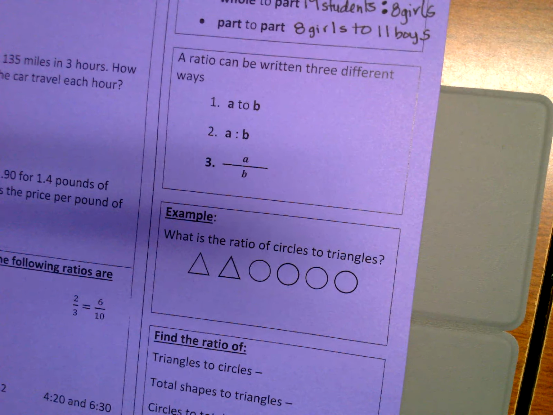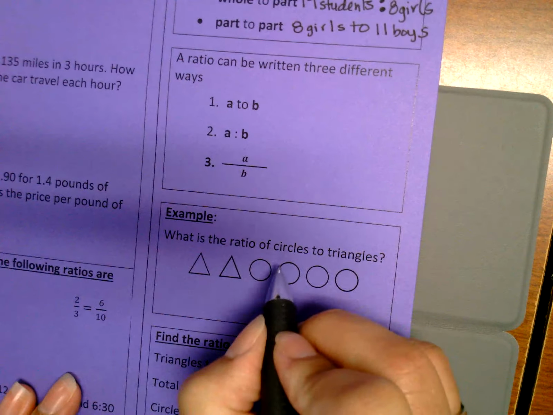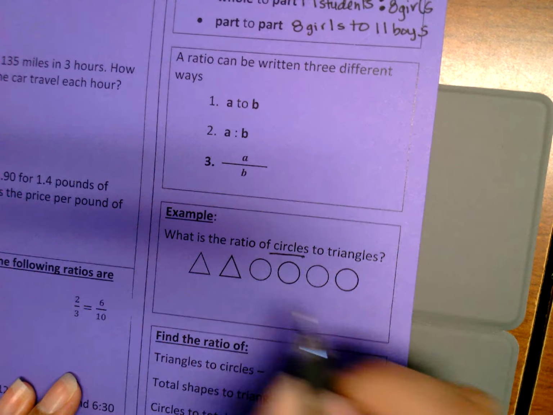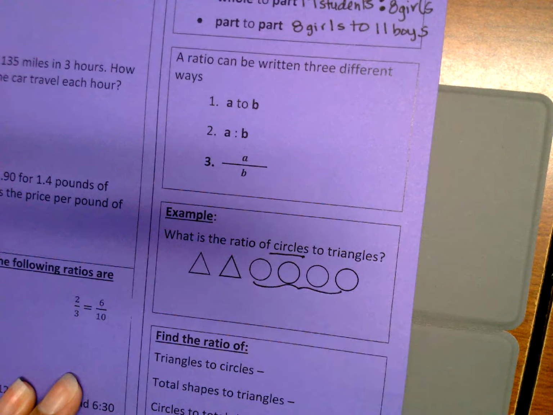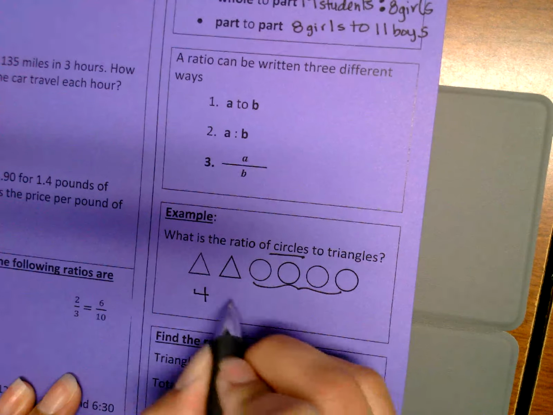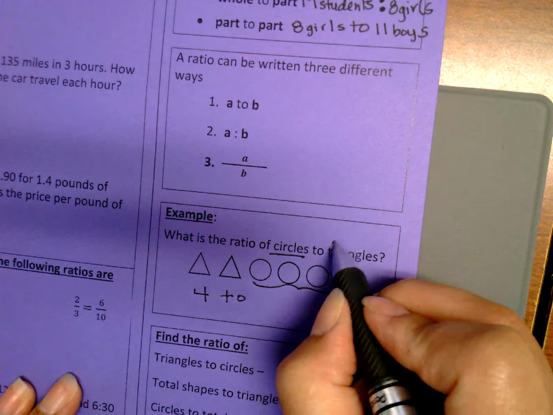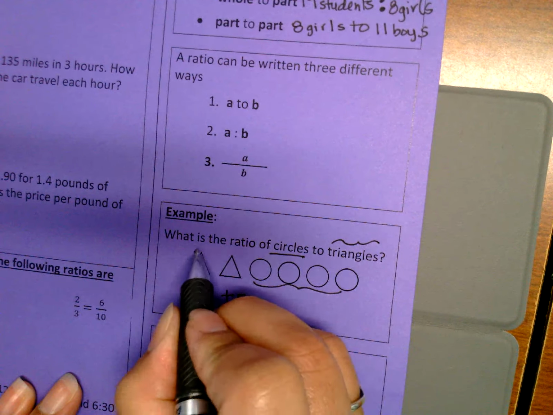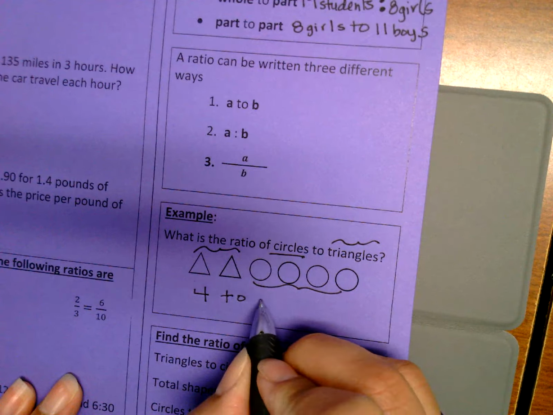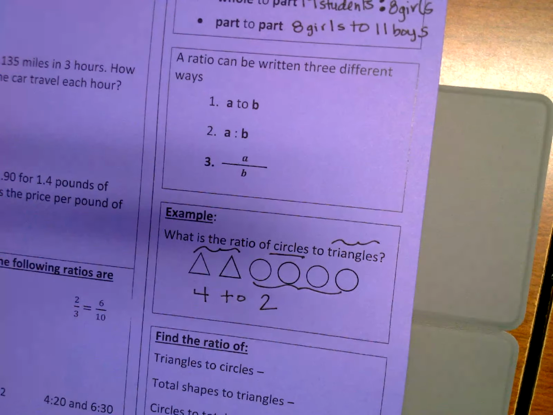The ratio of circles and triangles is 2 to... No, circles. How many circles, Roy? 4. Okay, so that's what I want first. Because the word circles was mentioned first, you are going to count how many circles, and that's 4. Triangles was mentioned second, so you give me the number of triangles second, which was 2. 4 to 2. So the order matters. If they say circles to triangles, you better be giving me the number of circles first.